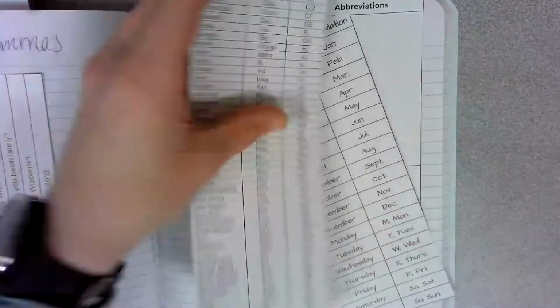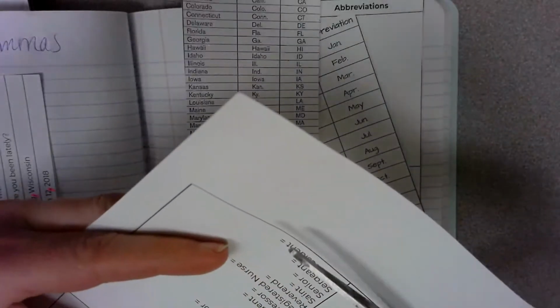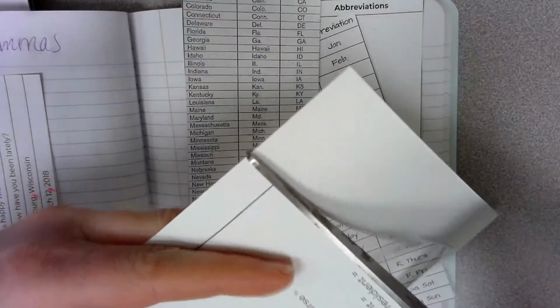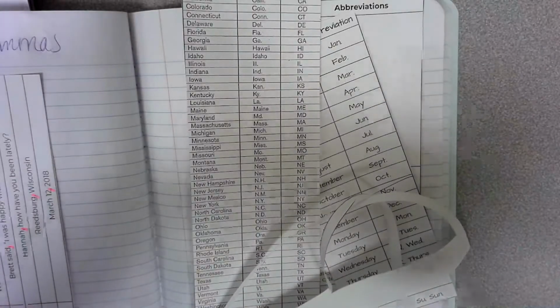There's another one, and then this last one on here. Okay, all right, so we have 4 different charts that we have cut out, not glued in yet.